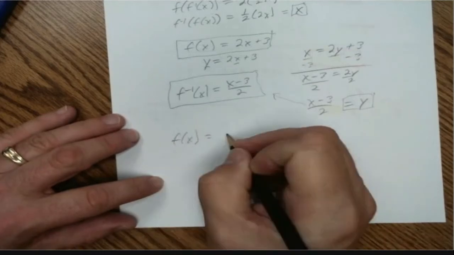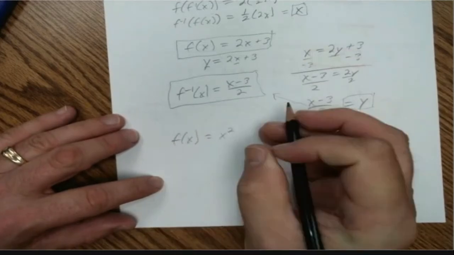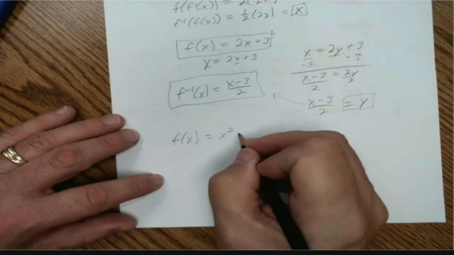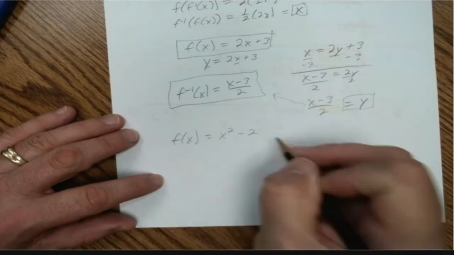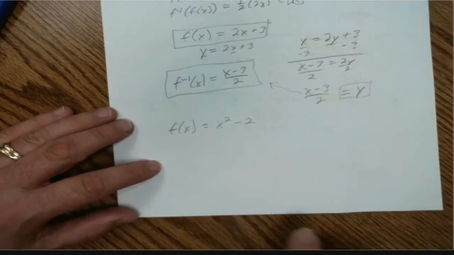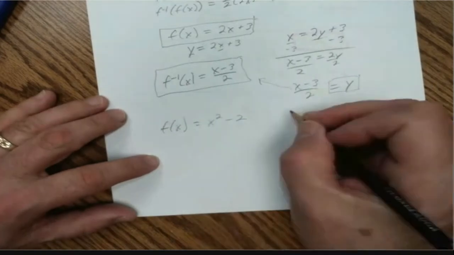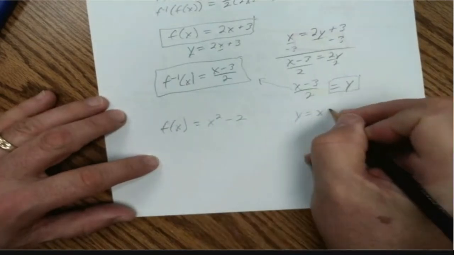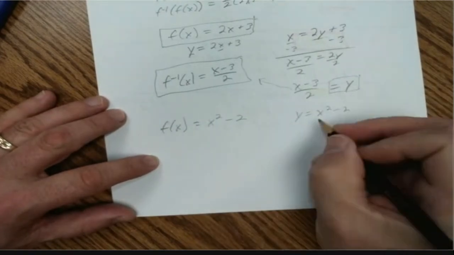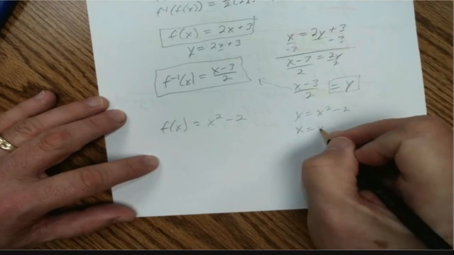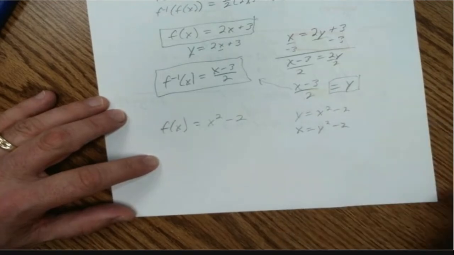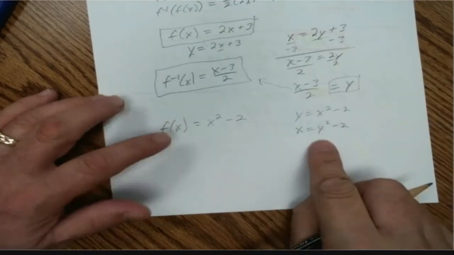Let's say it is x squared minus 2. That's our function. Now, what's the inverse of that? Okay, so y equals x squared minus 2. x equals y squared minus 2. We trade places. Solve this for y.